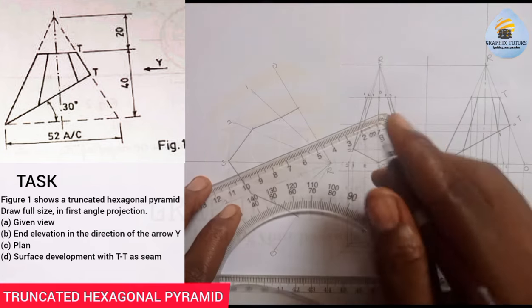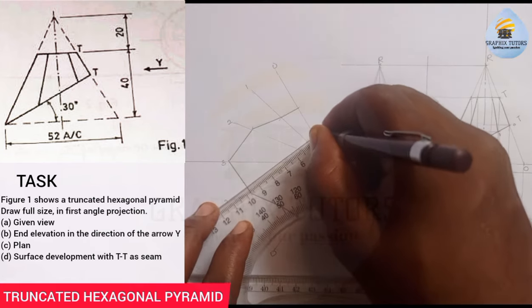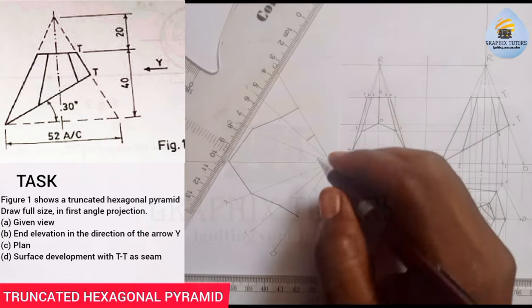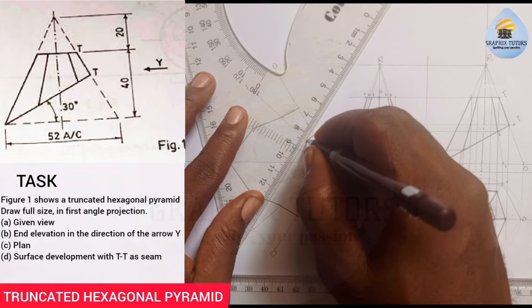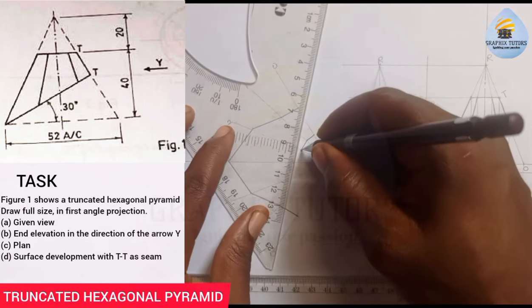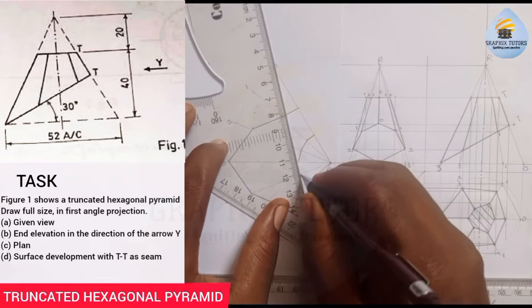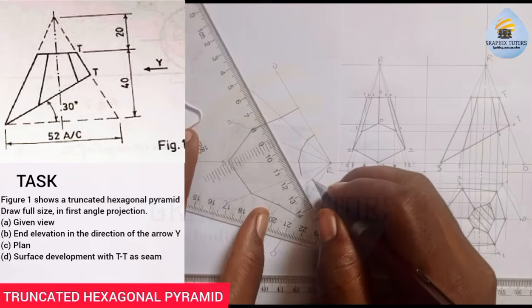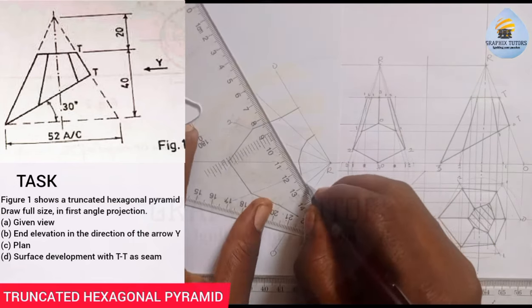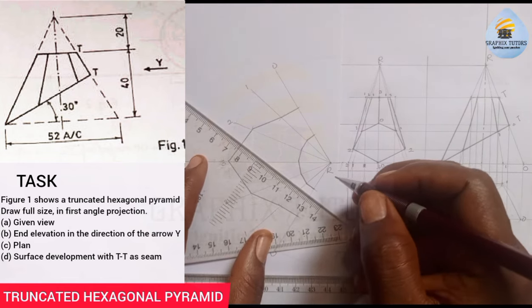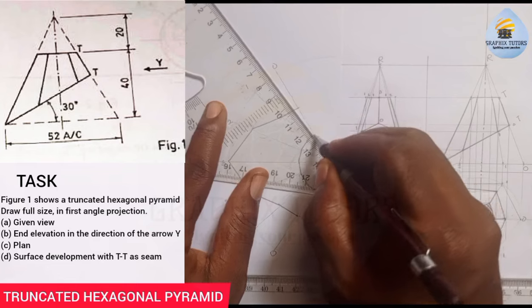So I'll connect this to this, this to this, this to this, this to this, this to this, and this to this. So taking and connect each of them together.